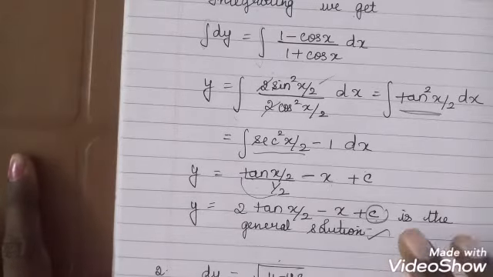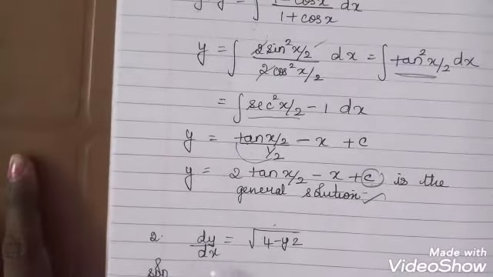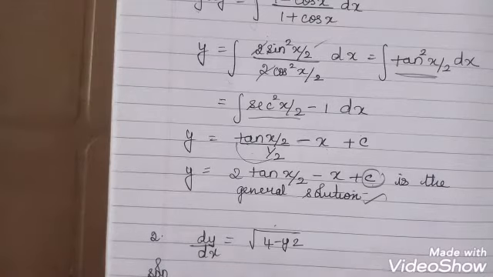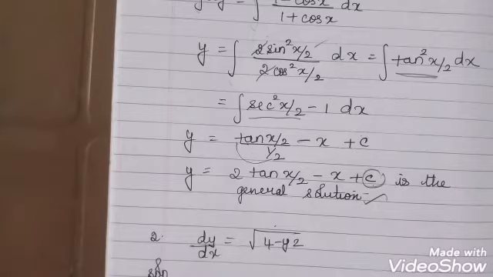Okay. Now here the second question: dy by dx is equal to square root of 4 minus y squared. Since it's the first method, the variable separable method, you will not have any confusion. But as we go further in the exercise, you may be confused about what method to use to solve the differential equation. That's why I tell you the first step: when a differential equation is given, whether a general solution or a particular solution is asked, check if you can separate the variables. That is, y terms to one side along with dy and x terms along with dx to the other side.